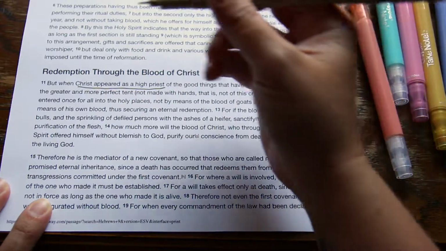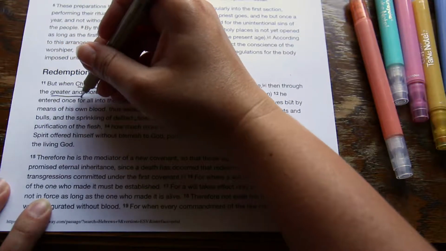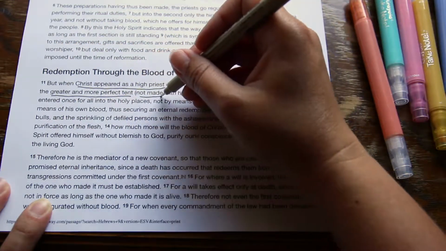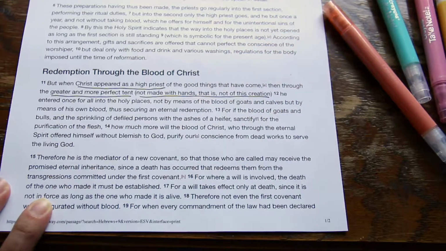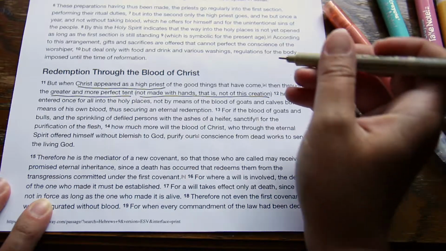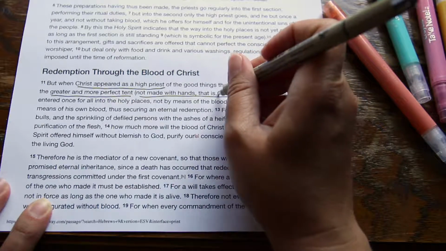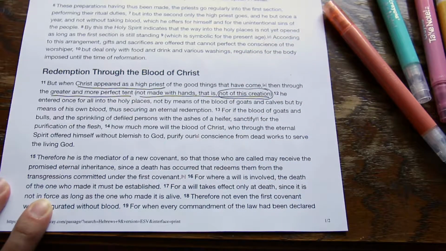circle. And so starting at verse 11, it says, "But when Christ appeared as high priest," I'm underlining Christ appeared as high priest, "of the good things that have come, then through the greater and more perfect tent, not made by human hands, that is," and then I'm circling, "not of this creation."